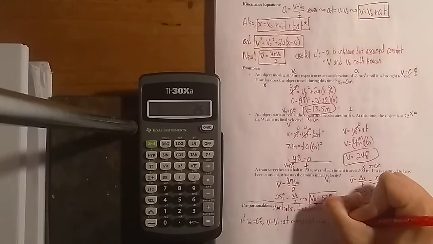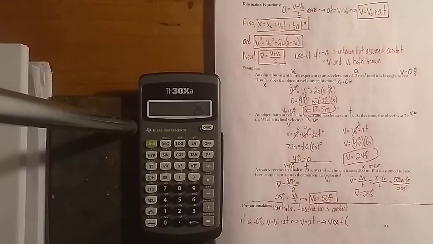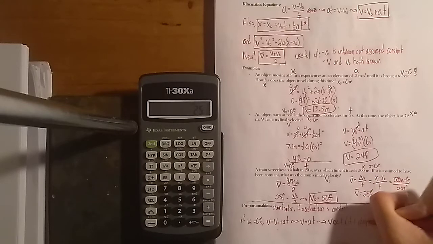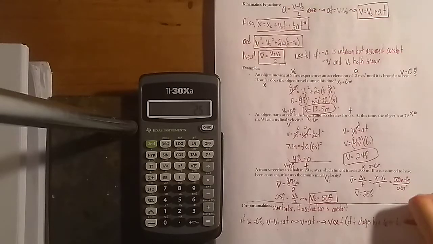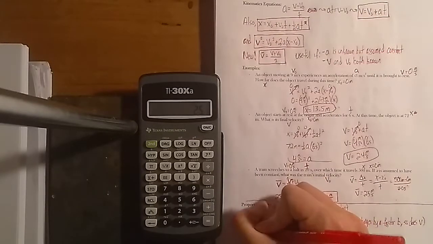So what we say is that V is proportional, that's the proportional sign, to T. And the way I would explain this using words is I would say if T changes by a factor, I'm just going to call a factor B, I just need to call it something, so does V. That's a direct relationship. Whatever factor T changes by, V will also change. And again, that's only in the case where we have an object that's moving at constant acceleration and it started from rest. And this can actually be done with the other 2 equations as well, although it's a little bit more complex.